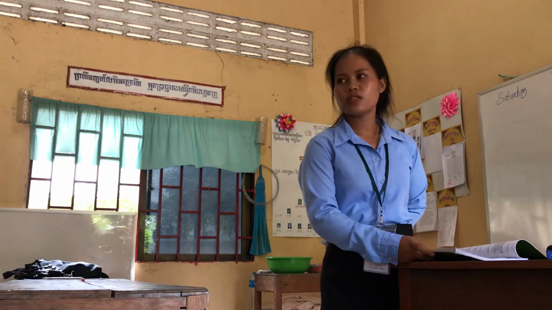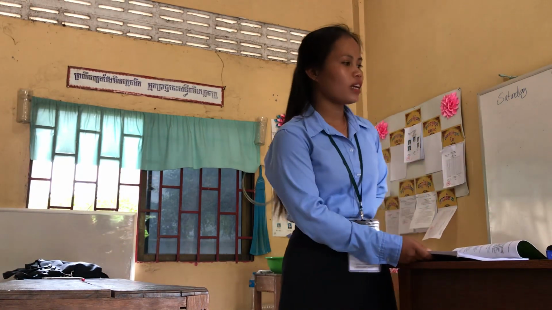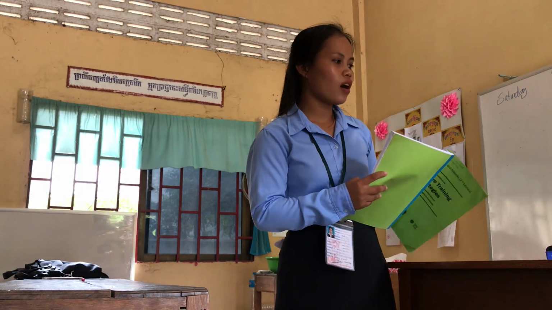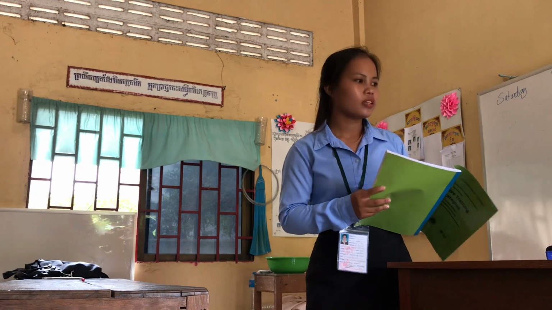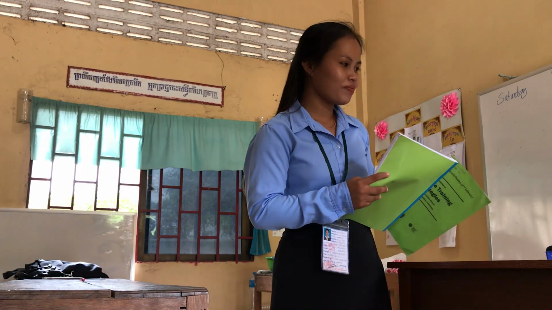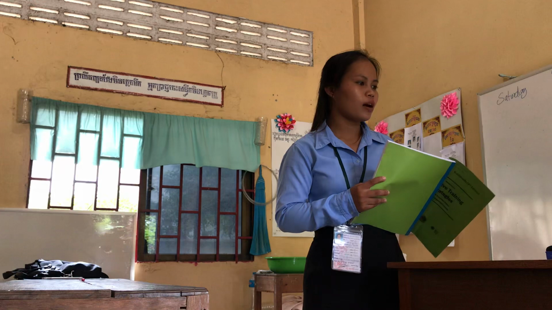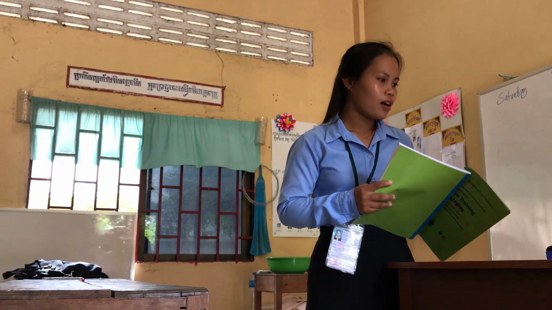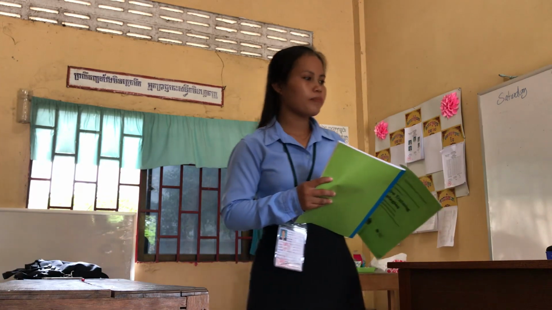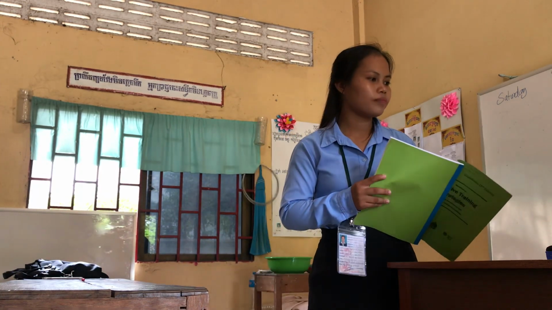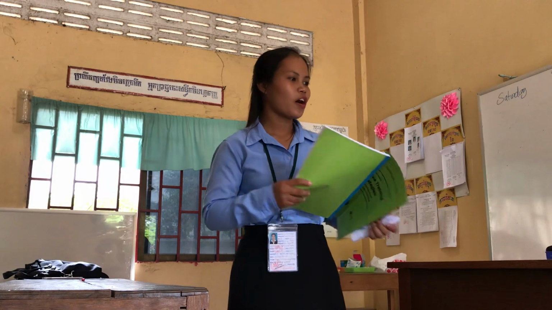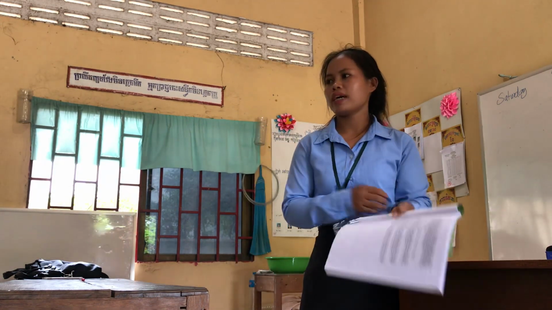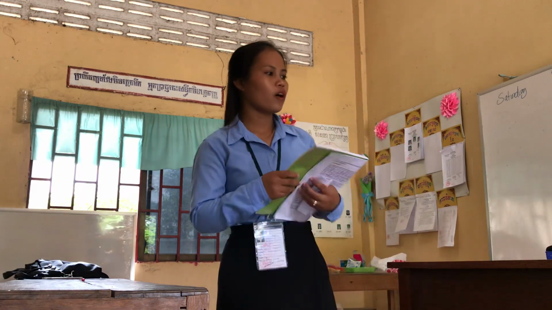Schema theory. It explains that when a reader reads, he or she brings a lot of knowledge and experience to enrich the printed text. It involves linguistic schema, contextual schema, and formal schema.